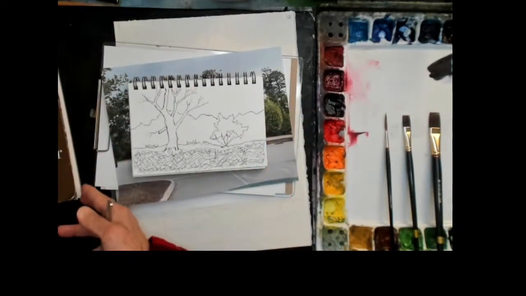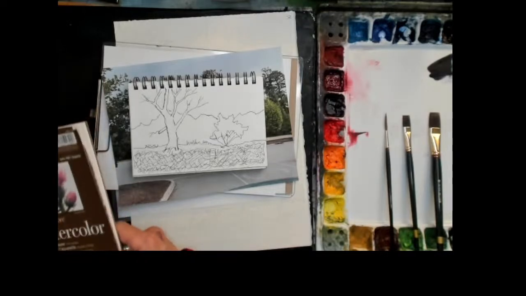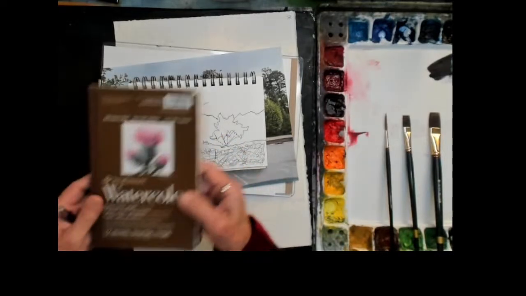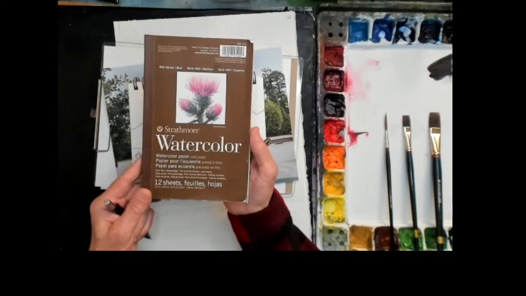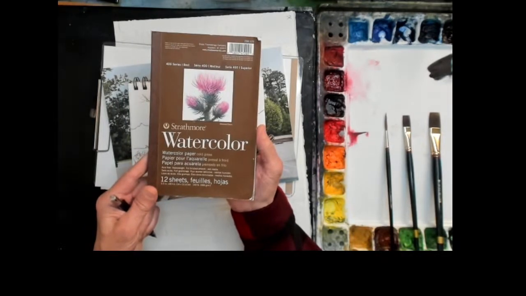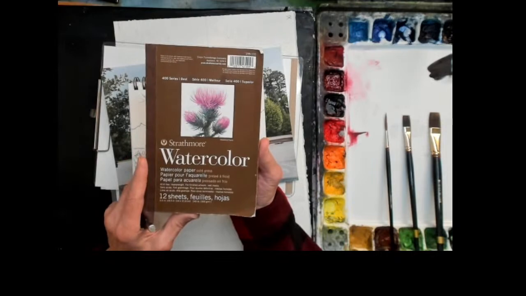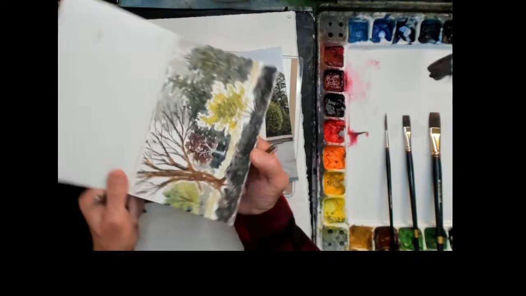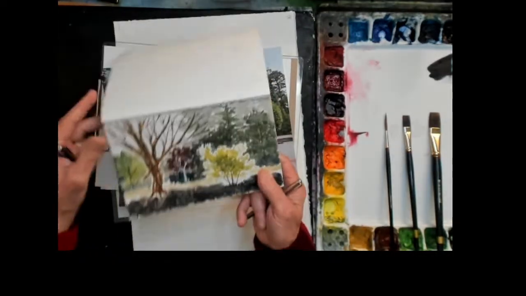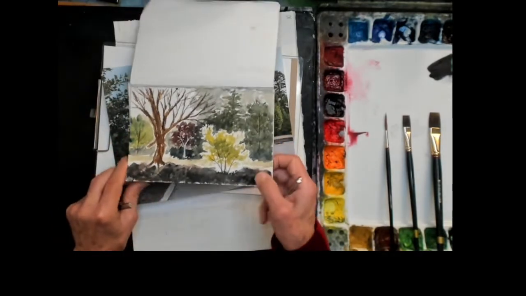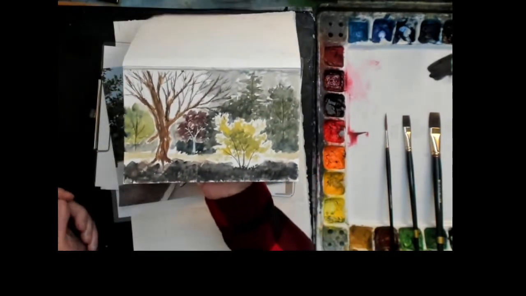Now, before I left the scene, along with my visual journal, I also have a watercolor pad, which has 140-pound watercolor paper in it. And this is 5x7 sheets of paper, and very nice. So I have both of these. And here I did a quick watercolor sketch.